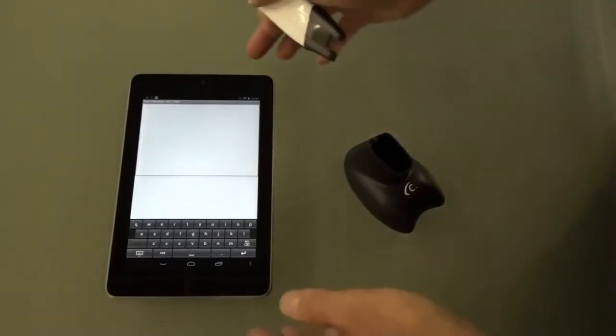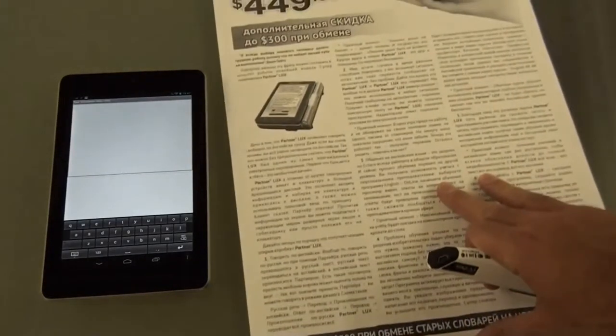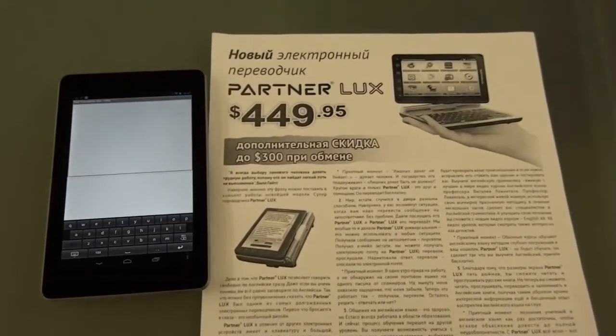Now let me move the tablet over just a bit. I'll move the cradle down here. And what we have in front of us over here is a document.